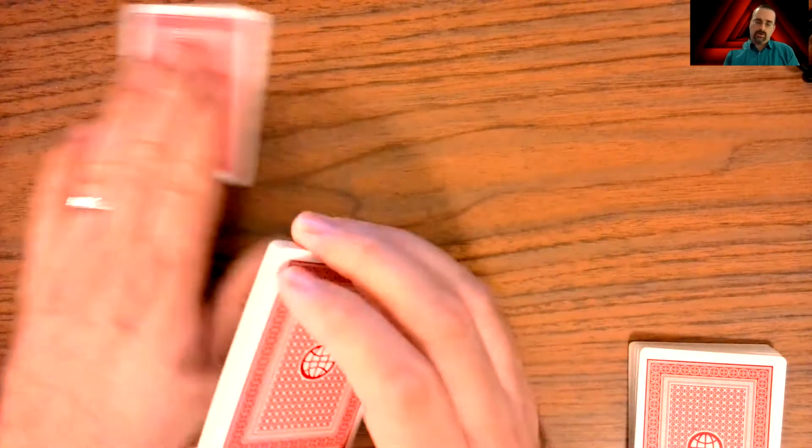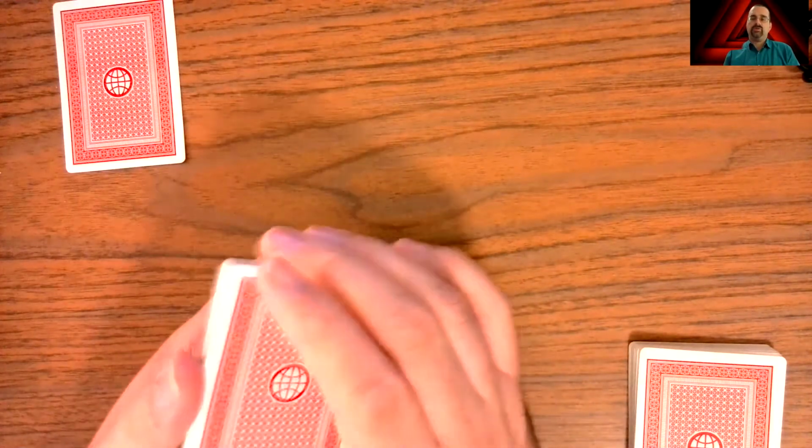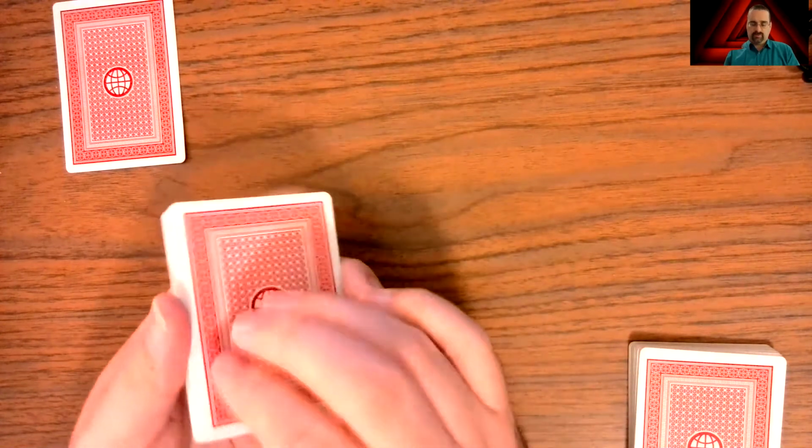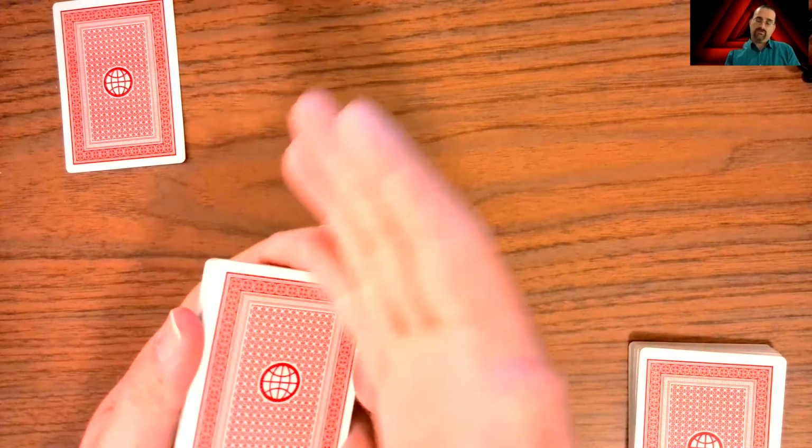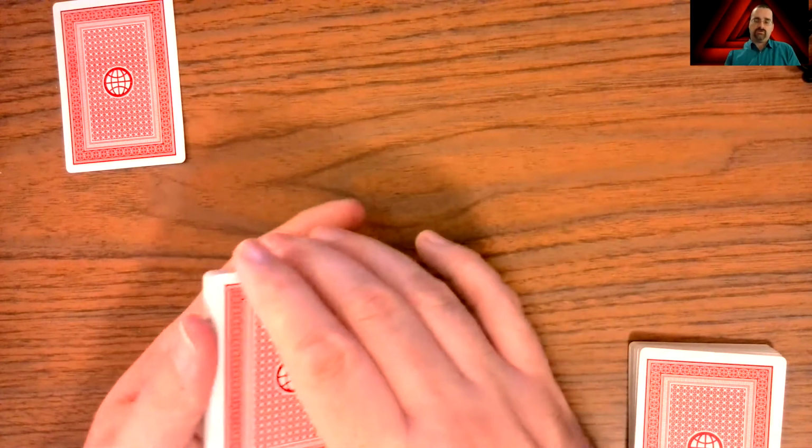The other thing that the audience member has to pick is a number between 6 and 9, and share it with everybody. So let's suppose they pick the number 7. They can pick anywhere 6, 7, 8, or 9. Let's suppose they pick 7.